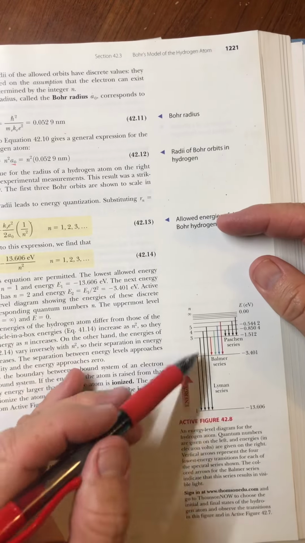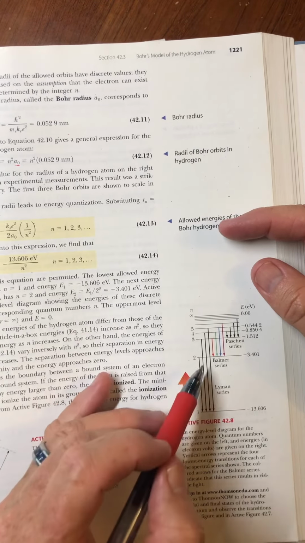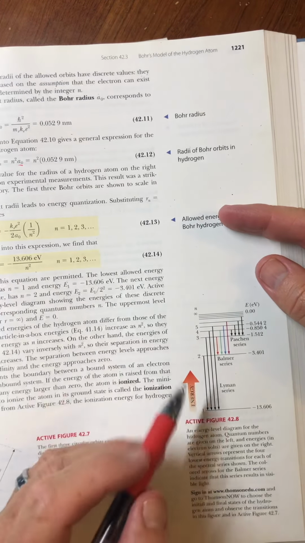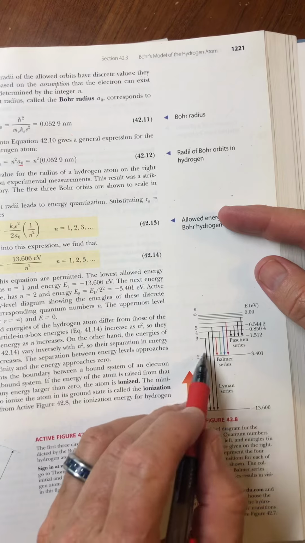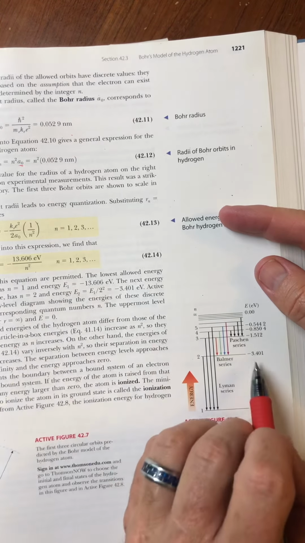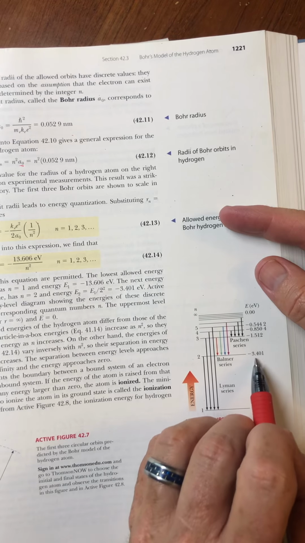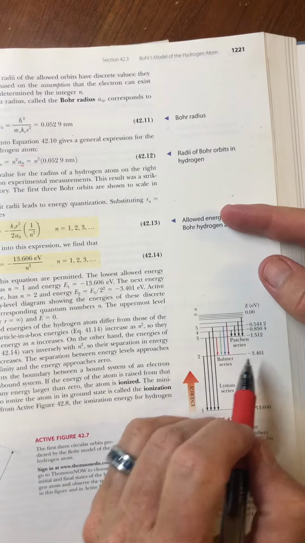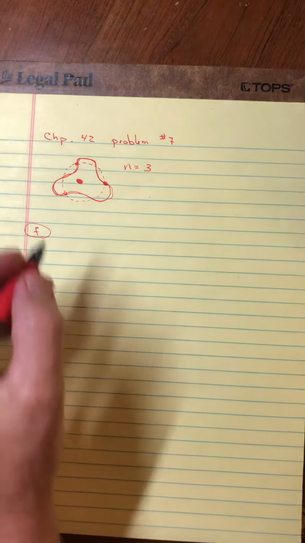In fact, there's a little energy diagram right here kind of showing this. When you put in 1, you would have a negative 13.606. And if you put in a 2 right here, this is this energy level, and we're going to do this calculation, you're going to see it's a negative 3.401. So really, we're done. That's what it is. But maybe just for completeness, I'll do it in front of you and get my calculator out here.